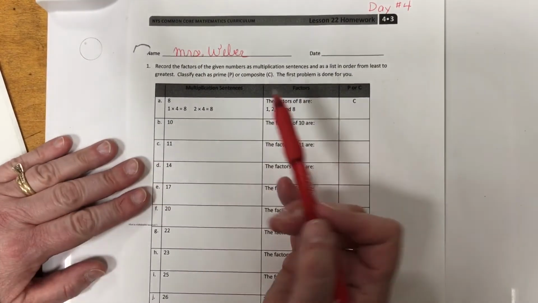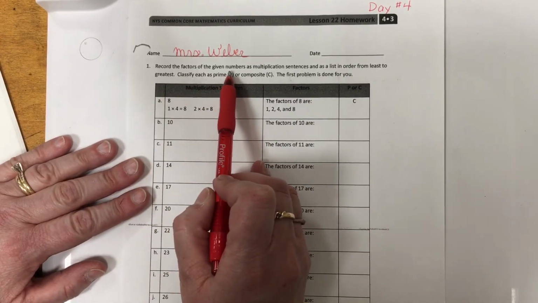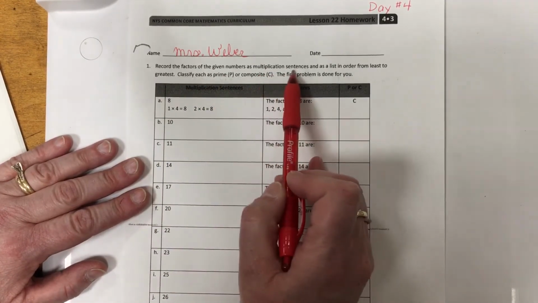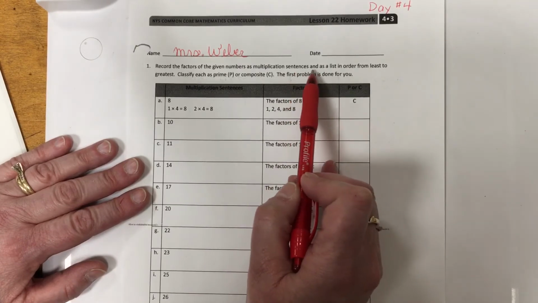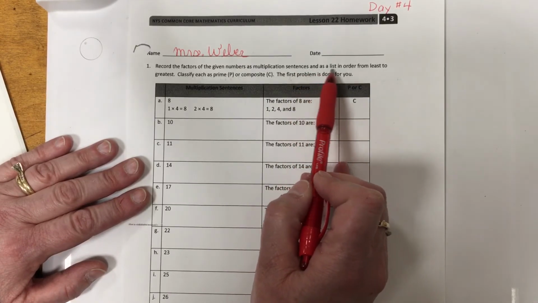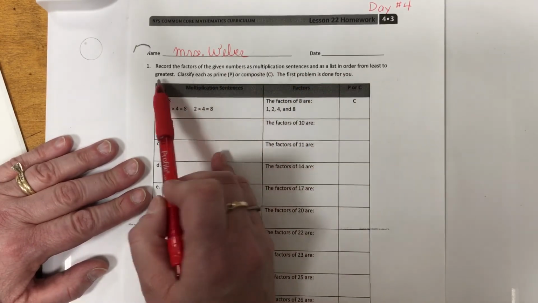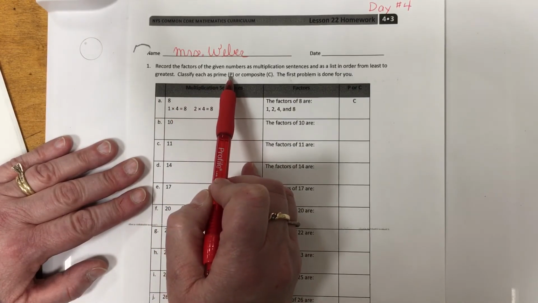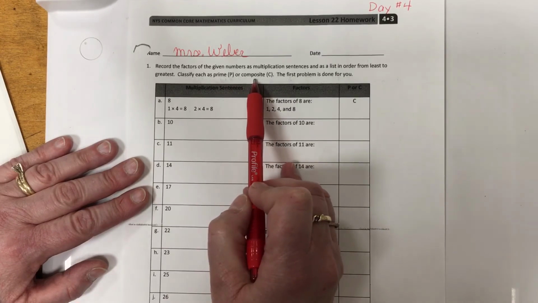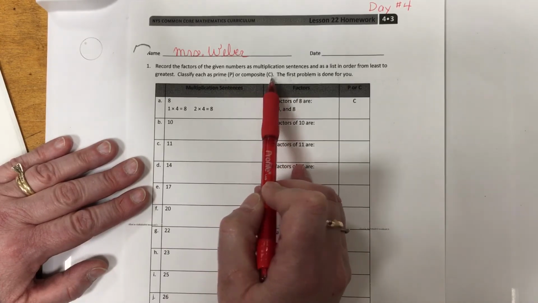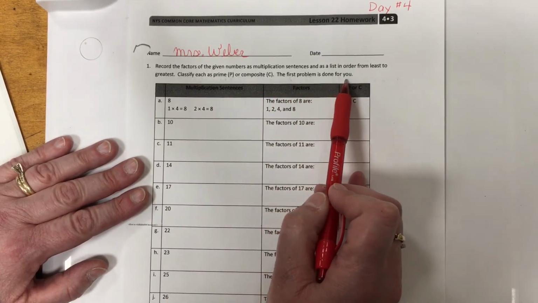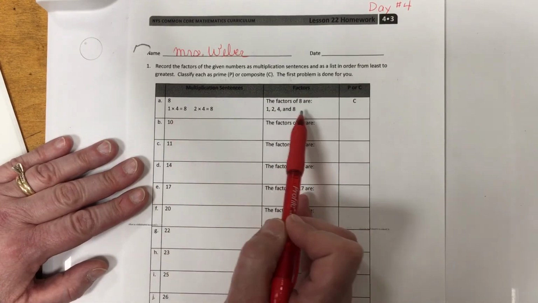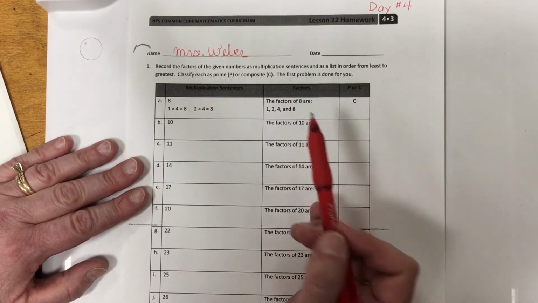The directions say, record the factors of the given numbers as multiplication sentences and as a list in order from least to greatest. Classify each as prime with a capital P or composite with a capital C. The first problem is done for you. So you have this one as an example.